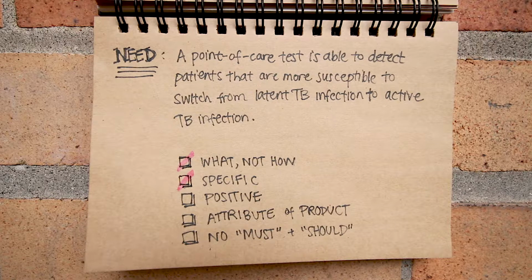Although a point-of-care device is fairly specific, this is only as specific as what the users were asking for in our interviews. Next, it uses positive wording. Fourth, it focuses on an attribute of the product. So the subject of this sentence is the device, not patients, not TB, and not doctors. Finally, it avoids the words must and should.